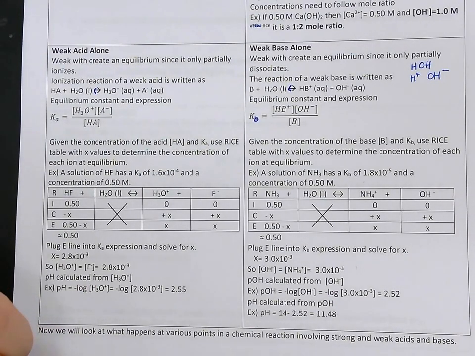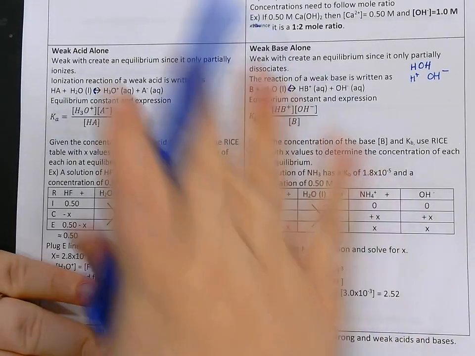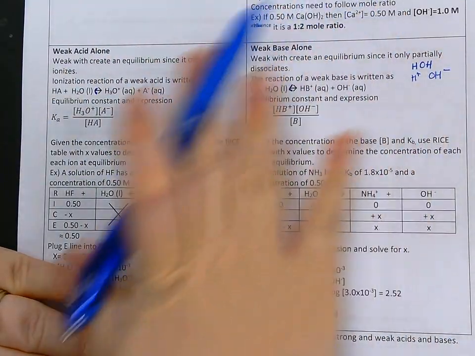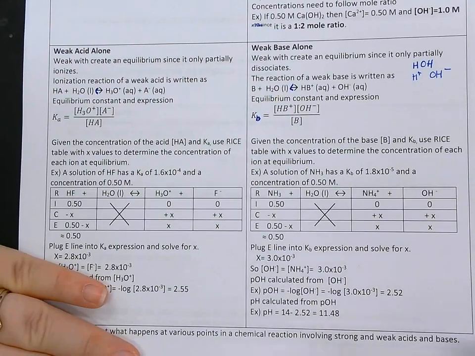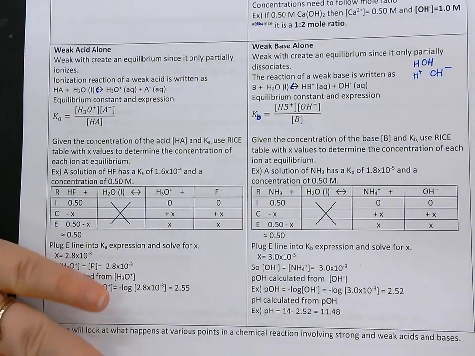So now we're going to take this a step further. We have looked at strong and weak acids and bases all alone by themselves and seen what kind of equilibrium or what kind of situation we have when they're alone.